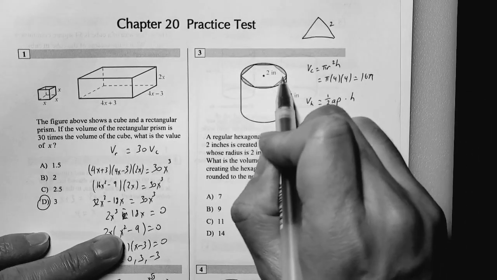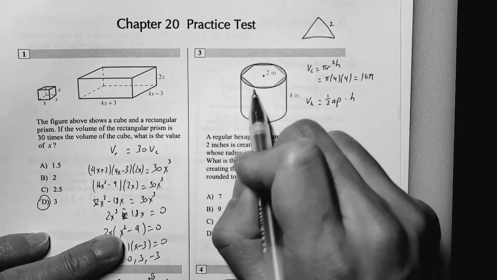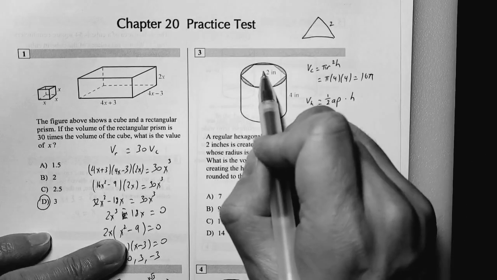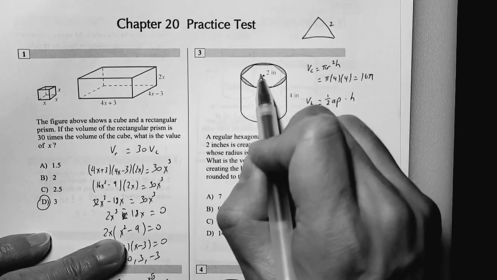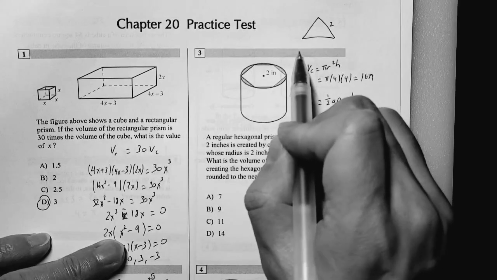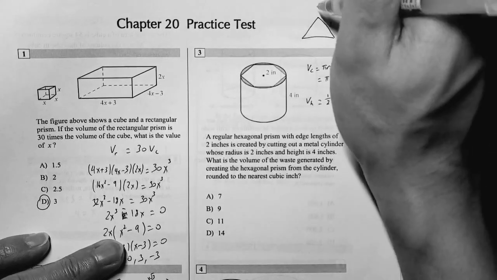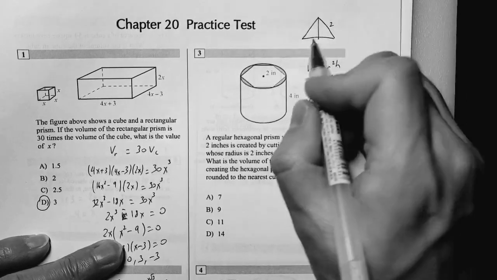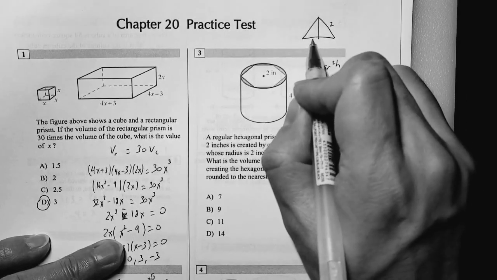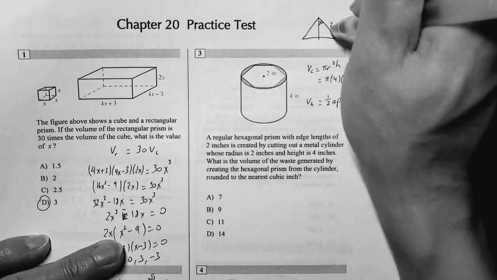What's the measure of each angle? The central angle is 360 total, divided by, how many triangles can we form? 6 triangles, so 360 divided by 6, that's 60. So this angle is 60. We're going to bisect it, because it's an isosceles triangle, so that's 30 over there.